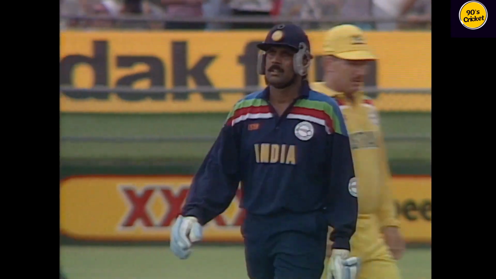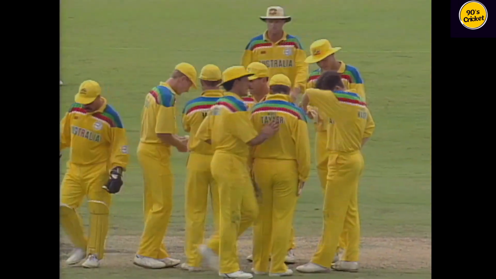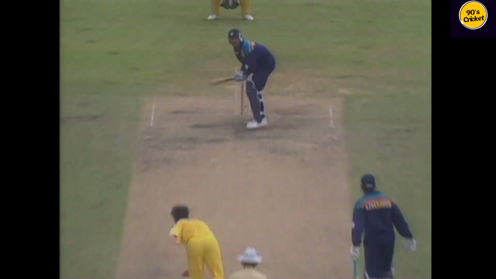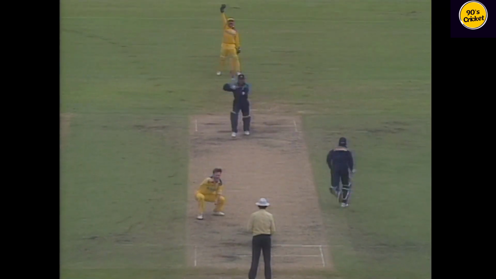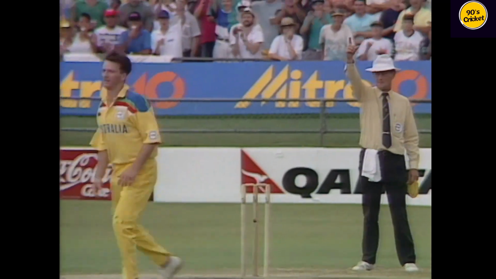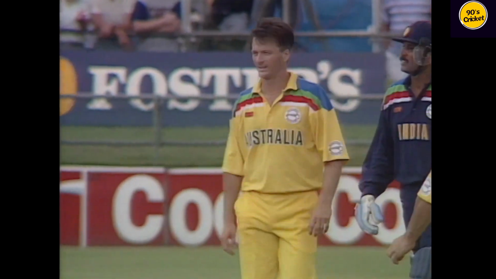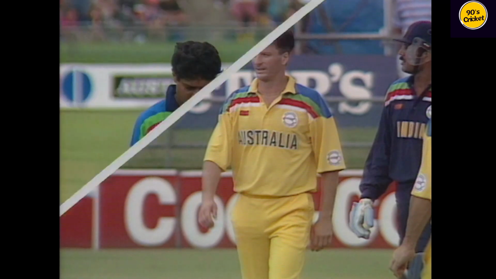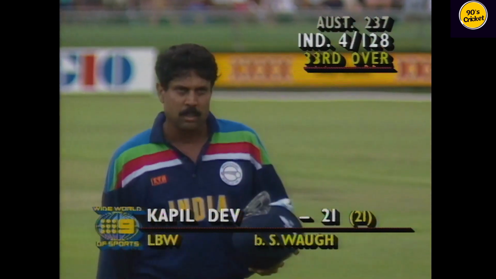Steve Waugh strikes, and an important wicket for Australia. Vital blow struck by Steve Waugh there. Kapil Dev possibly wondering about the height. A short ball from Steve Waugh. Certainly straight enough, and in fact it's only hit him just on the roll of the knee pad there. Probably means it was going to hit. Probably means that Brian Aldridge's decision absolutely correct, and India now 4 for 128.